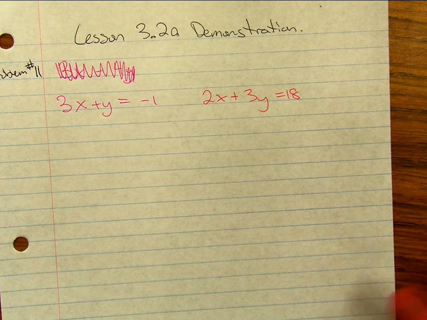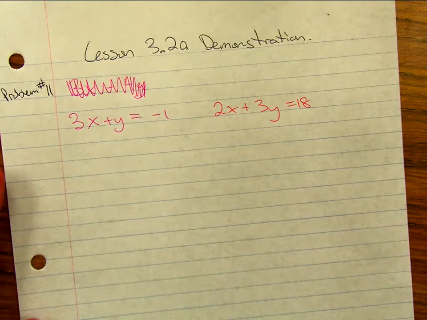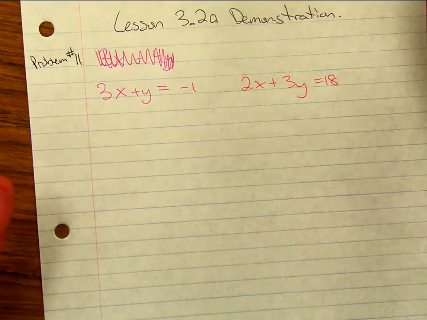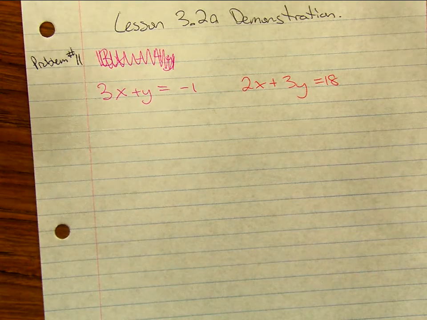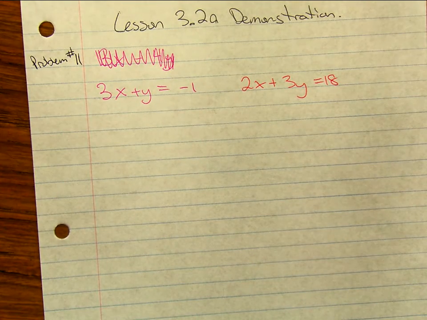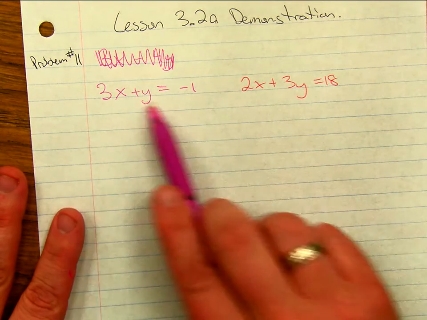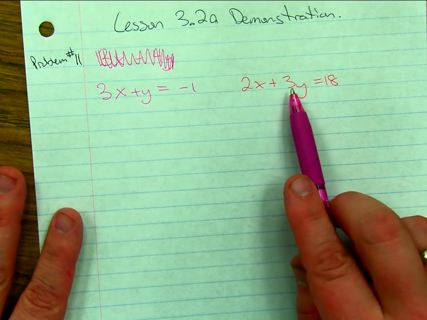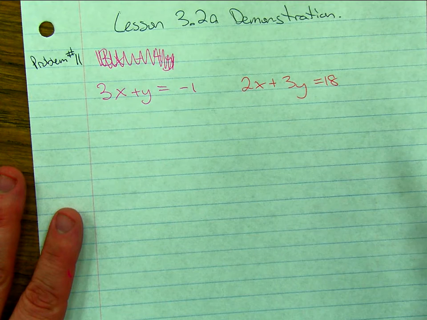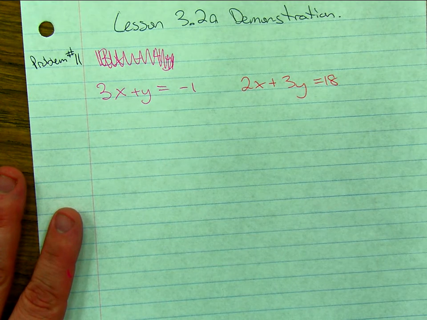Alright, so here's an example from tonight's homework. This is problem number 11. Again, we're going to solve by substitution, not by graphing anymore. We're going to get the more accurate answer here. Looking at this, you can choose either equation to begin with, and then we're going to solve for one of the variables. Then we'll be able to substitute.